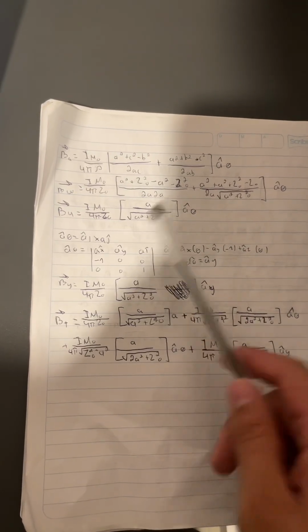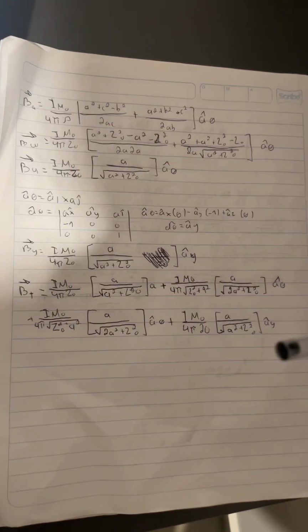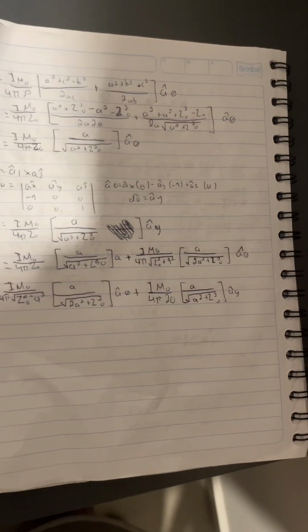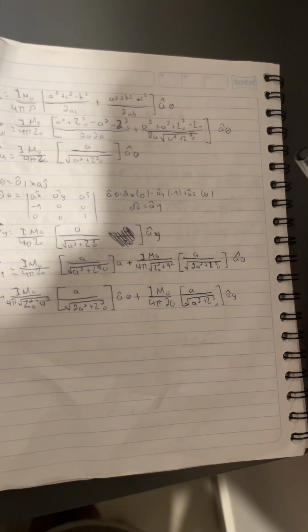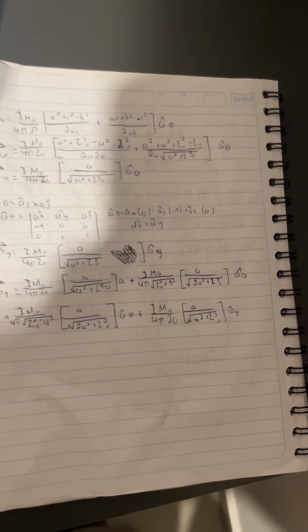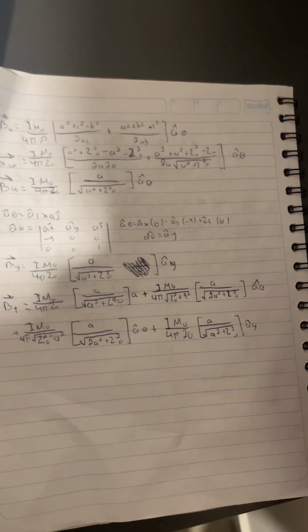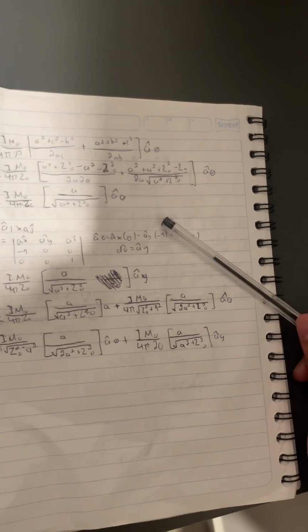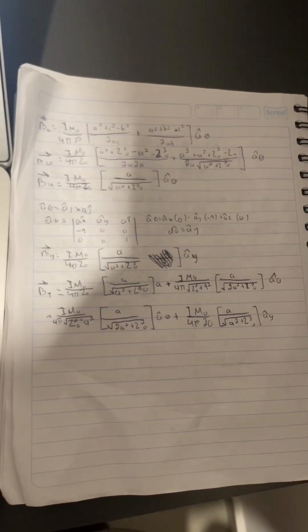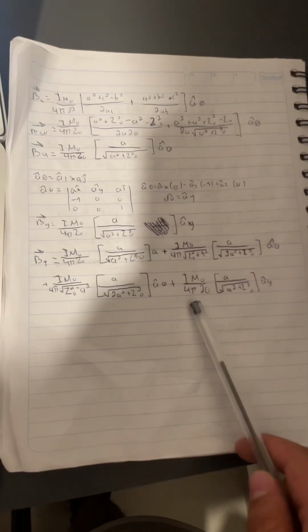So for each side, as we see, I identify the direction of the current vector and the position vector to the observation point, and then I use the same Biot-Savart formula to calculate the magnetic field. I compute the cross product and the magnitude of r, and after that I just add the 4 results together. And that's all for part B. Let's go to situation 2.